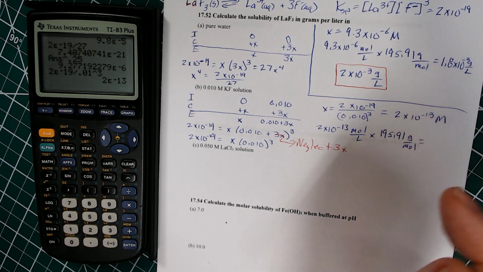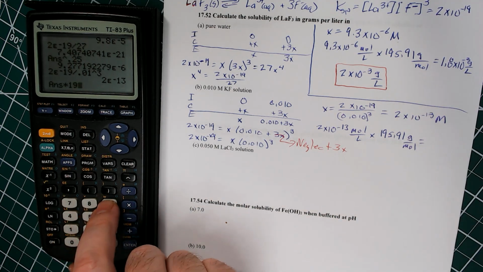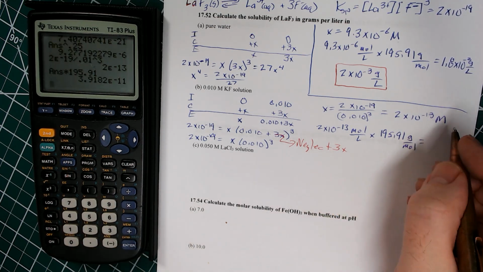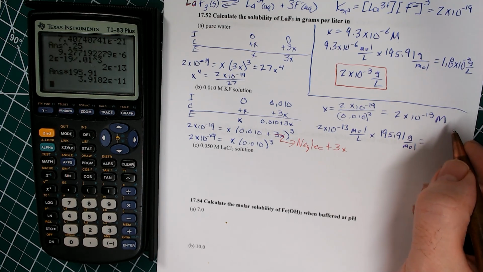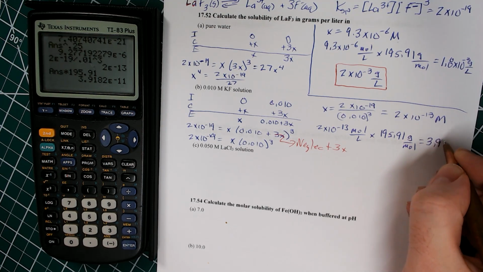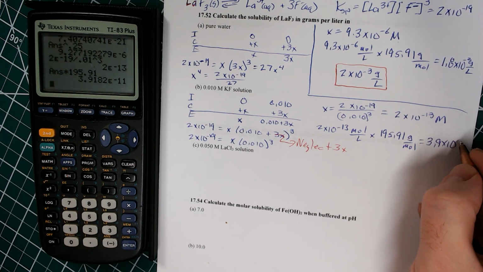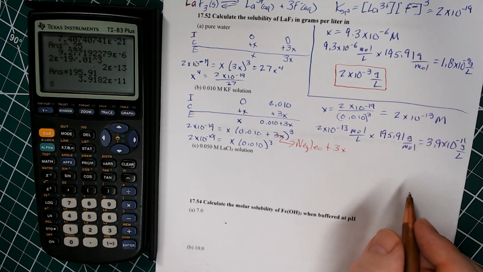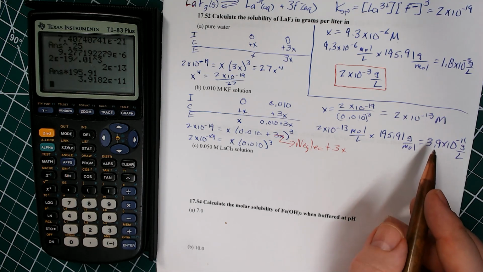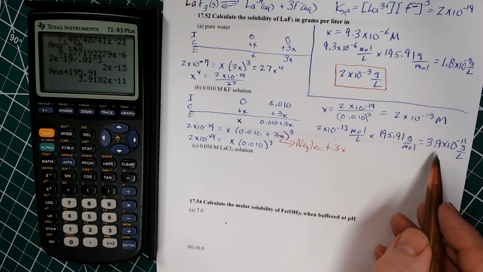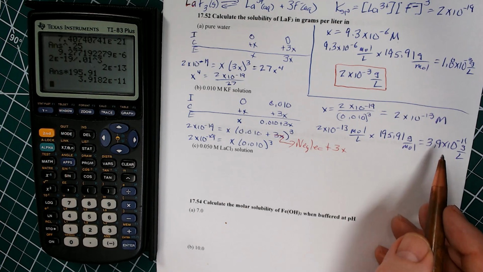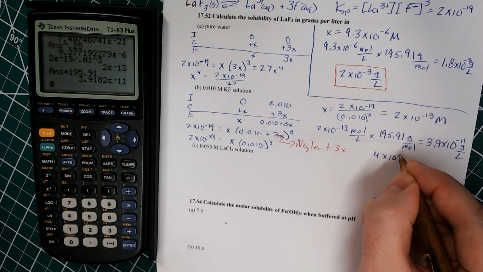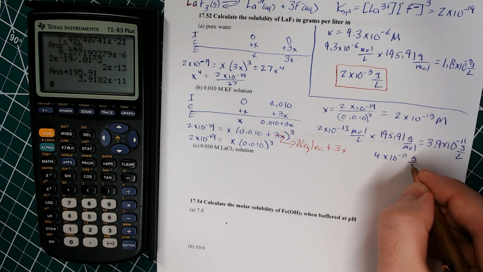That's going to give us 3.9 times 10 to the negative 11 grams per liter. Now, there's only one sig fig in that equilibrium constant, so we're going to round that to 4 times 10 to the negative 11 grams per liter.